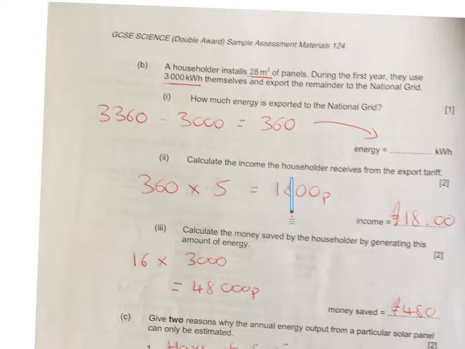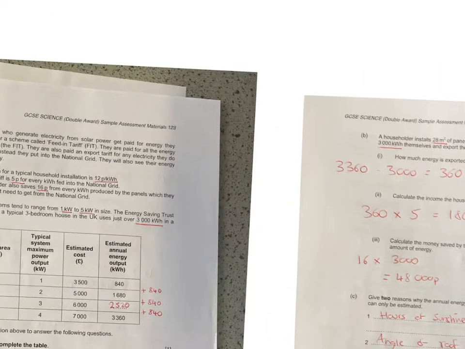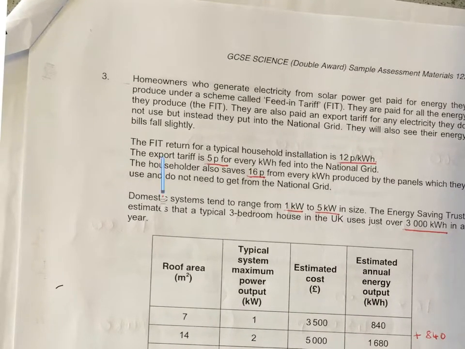Calculate the income that household receives from this export tariff. So I'm taking this energy that they've not used, and I'm timesing it by 5 because it says there the export tariff. Well, if we look in that little bit of blurb here, the export tariff is 5 pence.